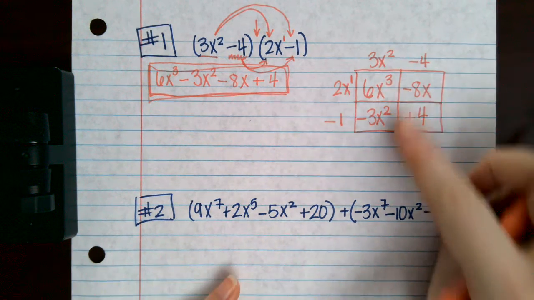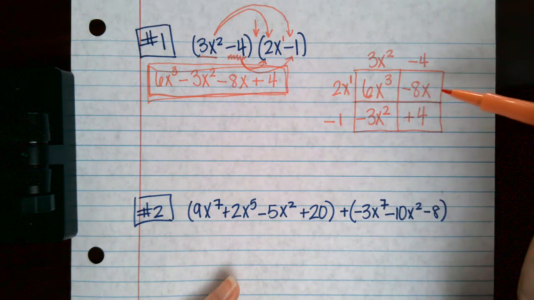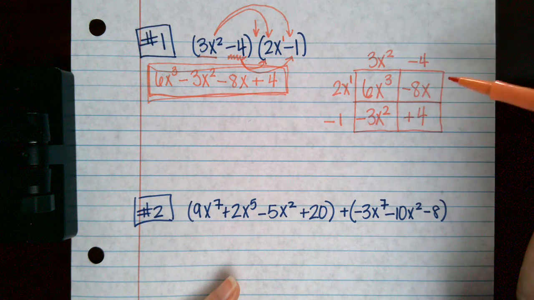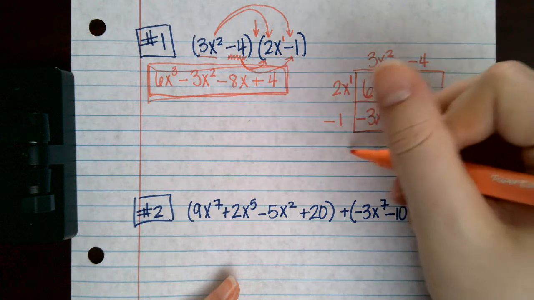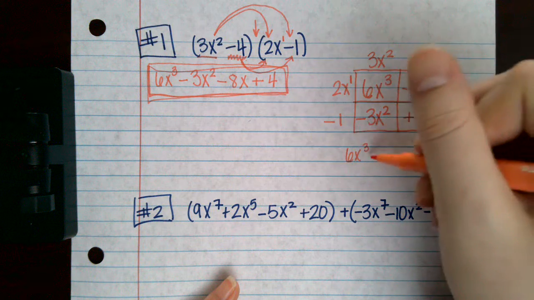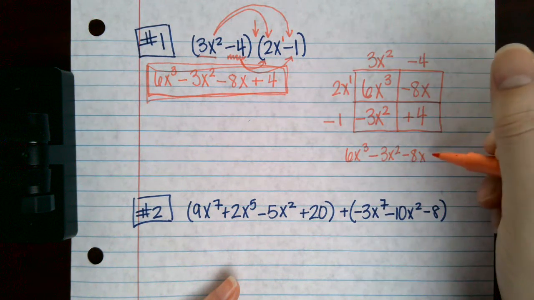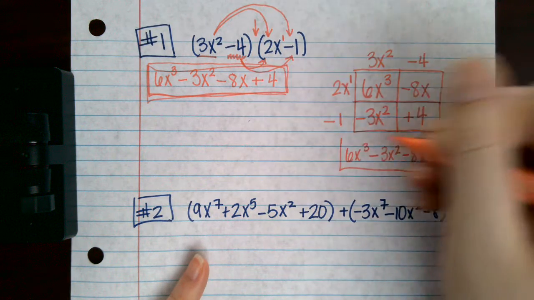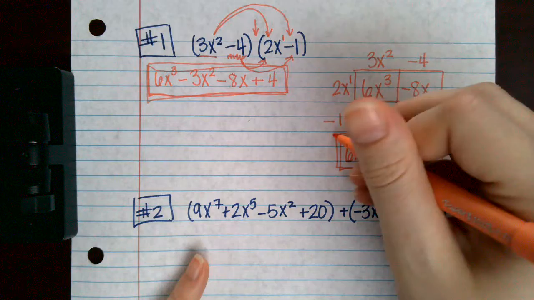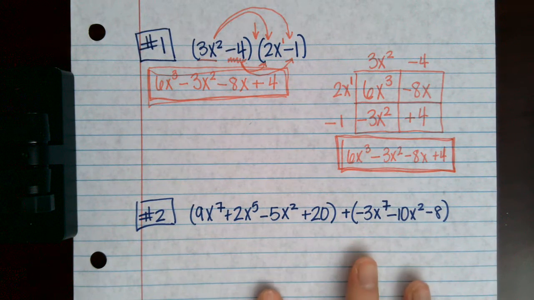And so for the box method, I just got to do that extra step of pulling it out of the box, combining any like terms if I have them. In this case, I don't have any like terms, so I don't have to worry about that. But pull them out in order. So I have 6x to the third minus 3x squared minus 8x plus 4. If you pull them out of order, you'll have to reorder it once you get to this step. So create less work for yourself by ordering it when you pull it out.